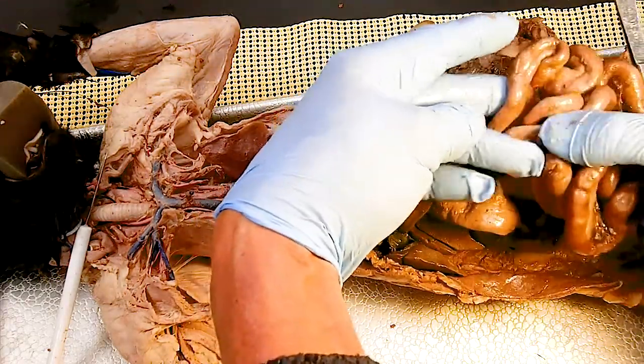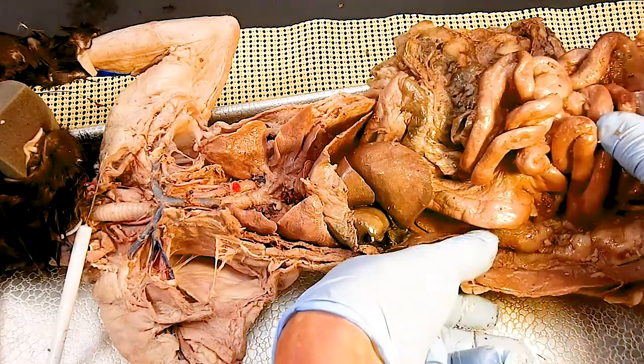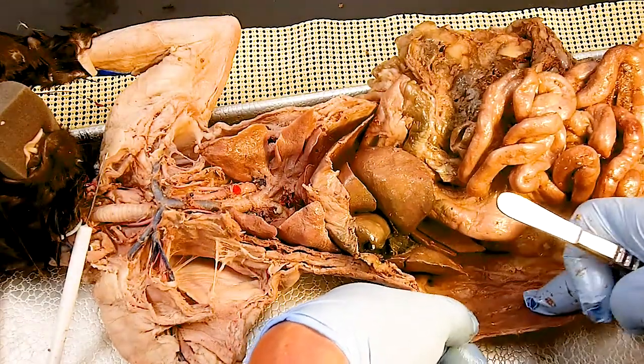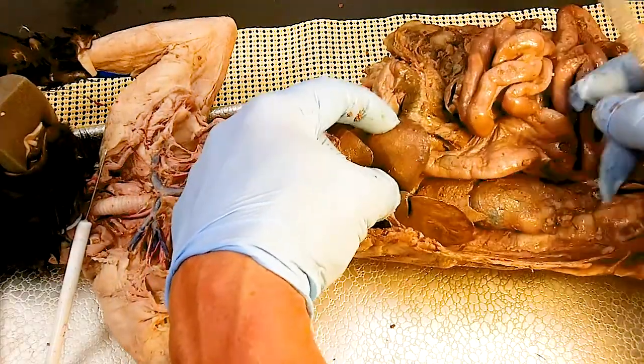Most of this, except for a bit of the duodenum, is covered by the visceral peritoneum. Lining the cavity is the parietal peritoneum, just the membrane, the serous membranes covering them. We've got the liver, we've got the pancreas.